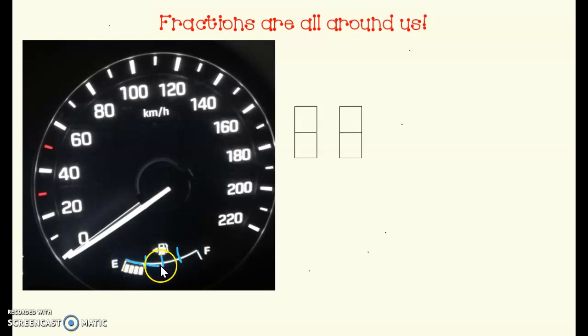1, 2, 3, 4 equal parts. My petrol gauge has been divided into 4 equal parts. And at the moment, this is telling me that I am here. I only have 1 of those equal parts full of petrol. So I've got 1/4 of my petrol tank is full.